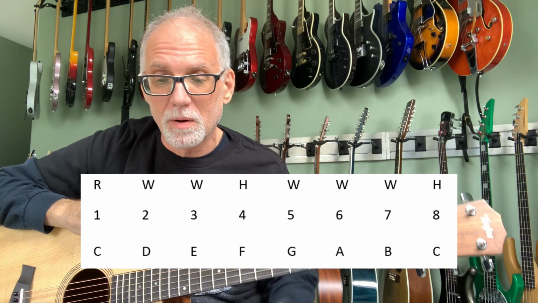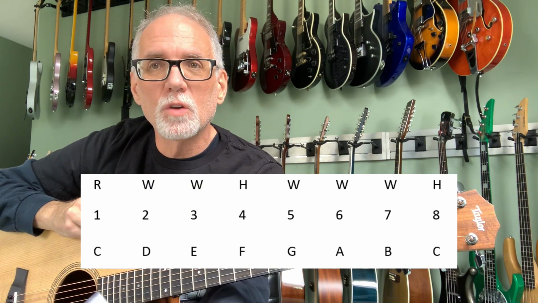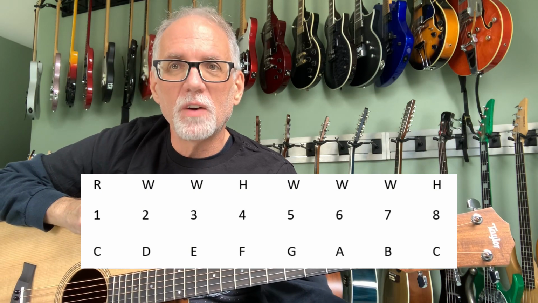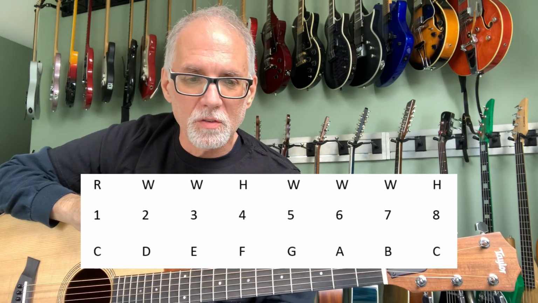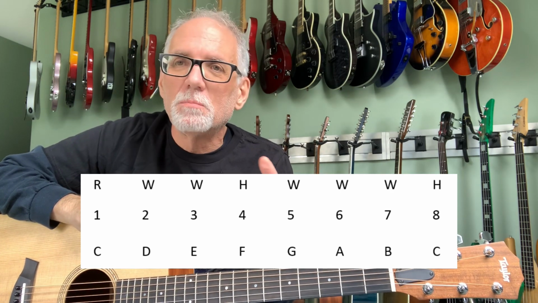Okay, that's very important. Now, the reason it's so important is that we use those numbers to define what are called intervals between notes. Okay, an interval is the distance between notes.